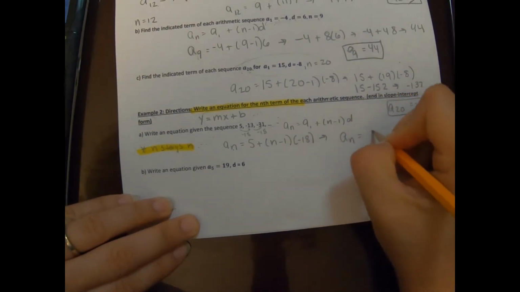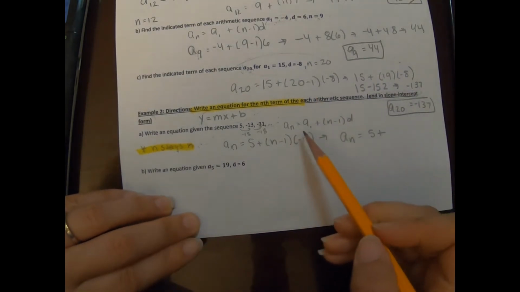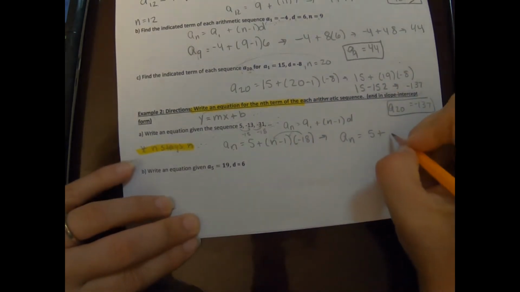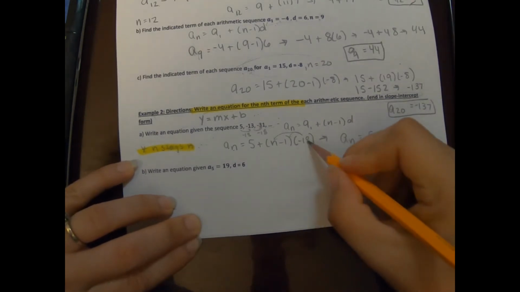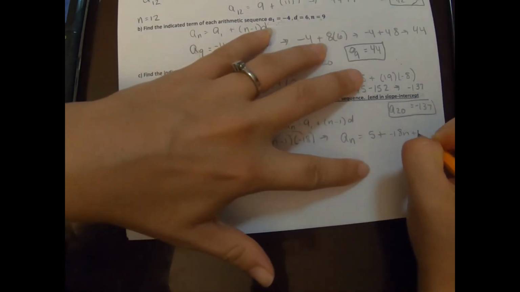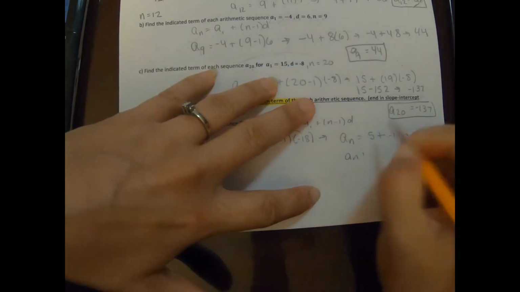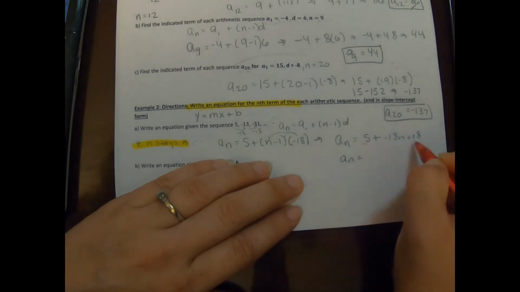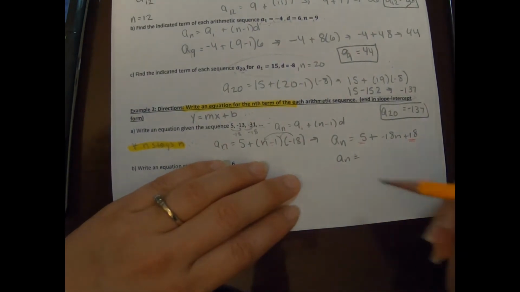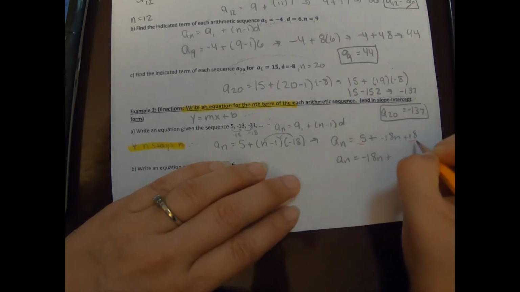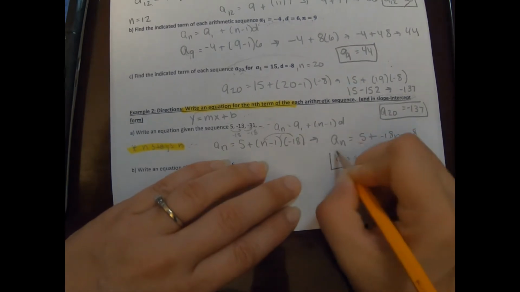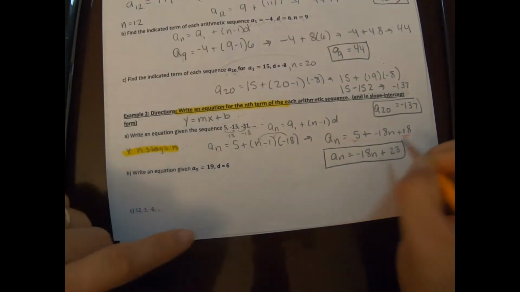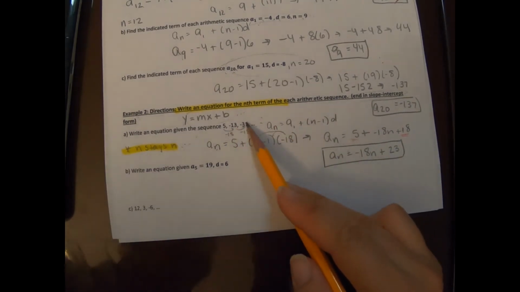So now we have a sub n equals 5 plus, this is interesting, we're going to distribute backwards. -18 times -1 is plus 18. a sub n equals, we're going to just combine like terms, this 5 and this 18. We'll write -18n plus 5 and 18 will make 23. And that's our answer. This is the equation that will create this sequence.